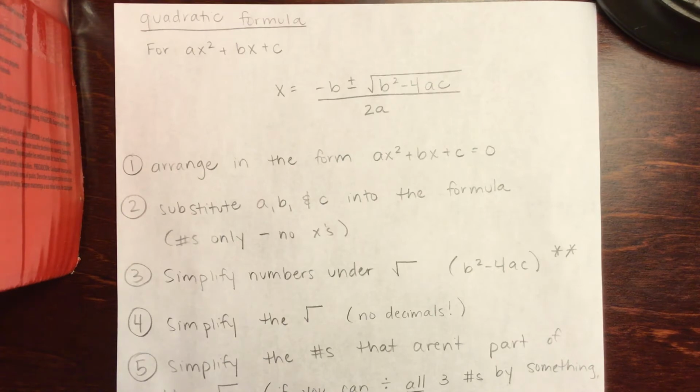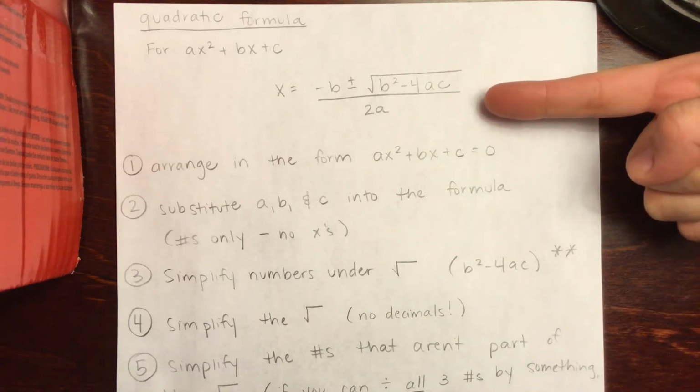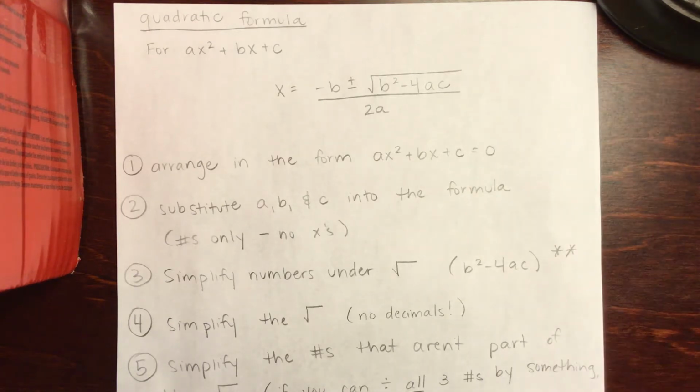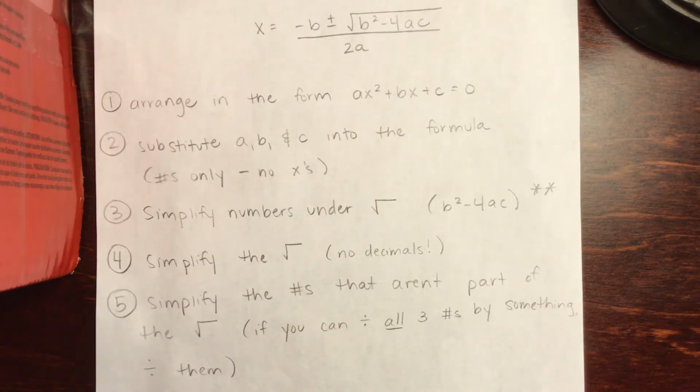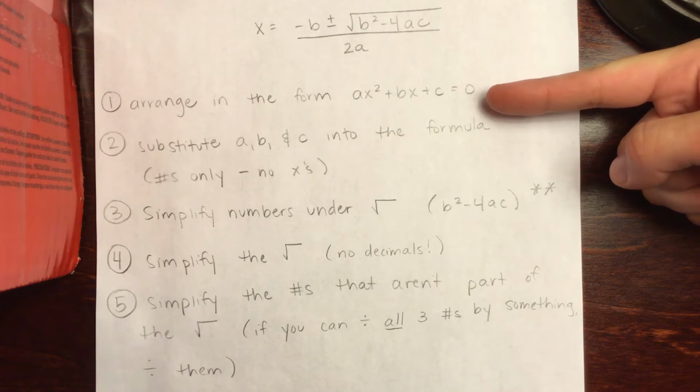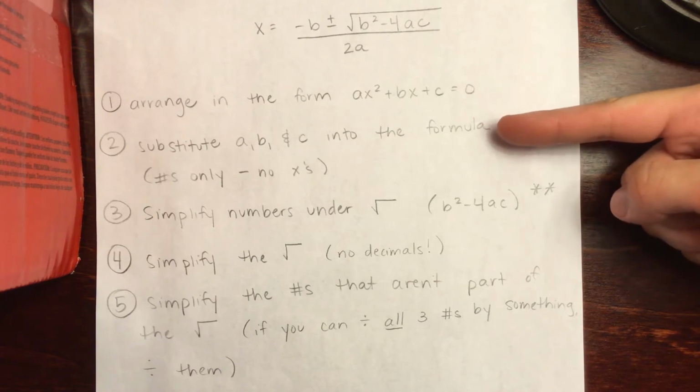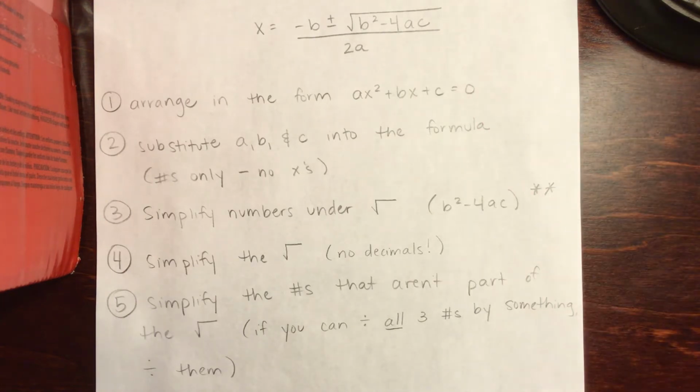Here are the steps we're going to do. For a quadratic, ax squared plus bx plus c, the quadratic formula is x equals negative b plus or minus the square root of b squared minus 4ac all over 2a. So the steps for this, first you need to make sure that it's arranged in the right order. Make sure your equation is equal to 0 so that your a, b, and c have the correct signs. Next, substitute your a, b, and c into the formula. Just use the numbers, no x's.